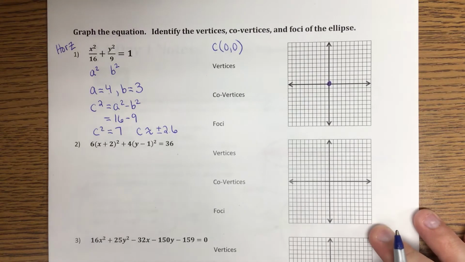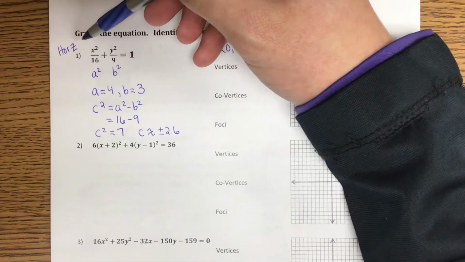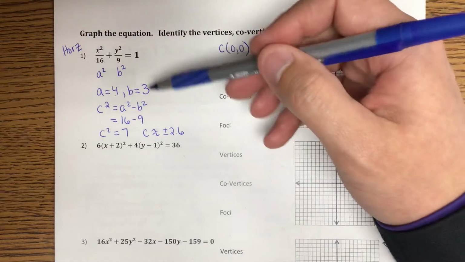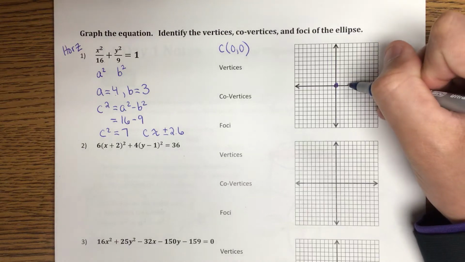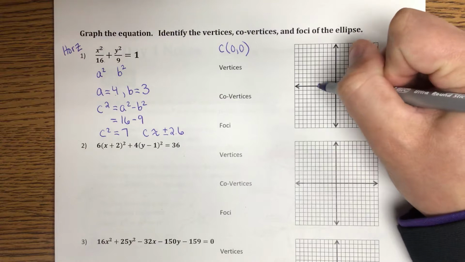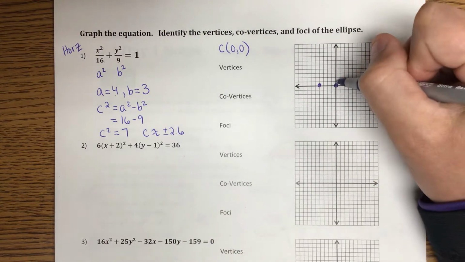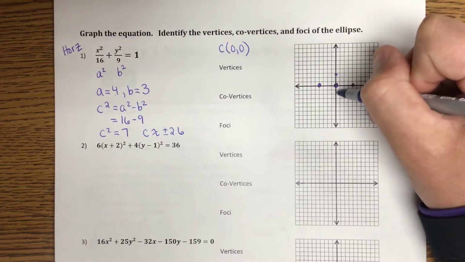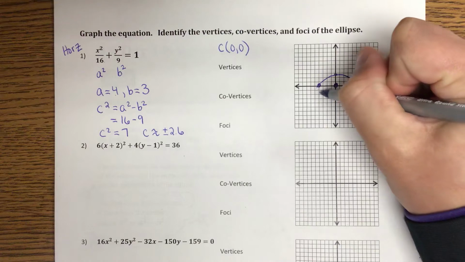Knowing this information, I've got the center, and I know that my major axis is going to be horizontal. I'm going to take that a value of 4, and go 4 units to the right and 4 units to the left. And then I'm going to go up or down 3 units.